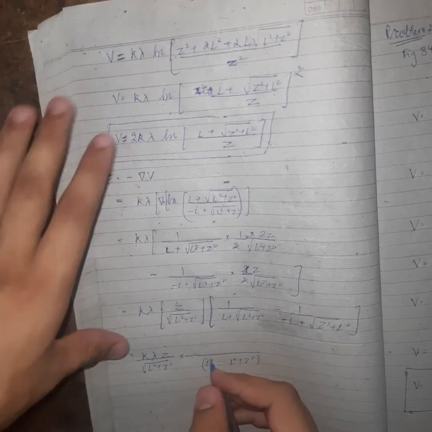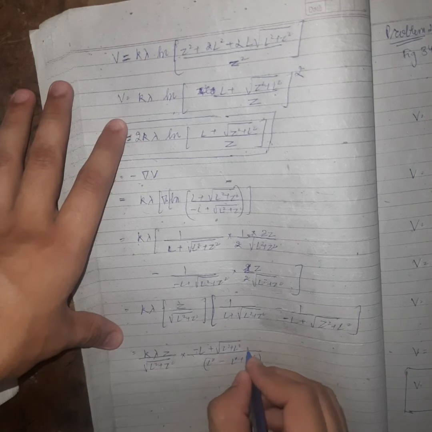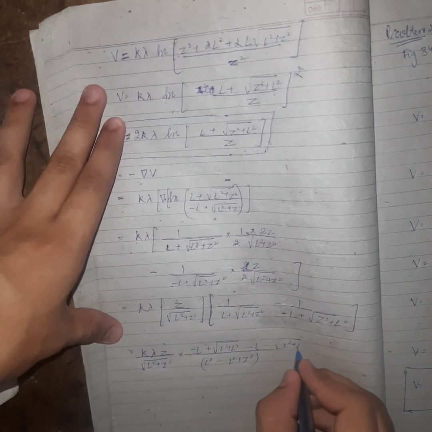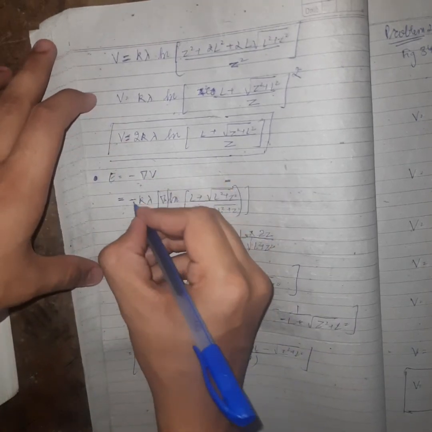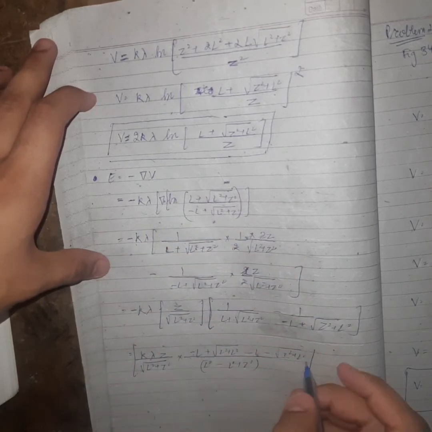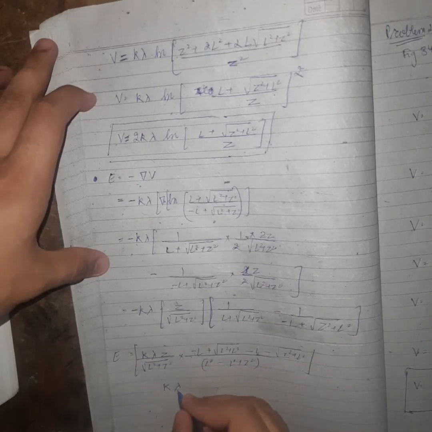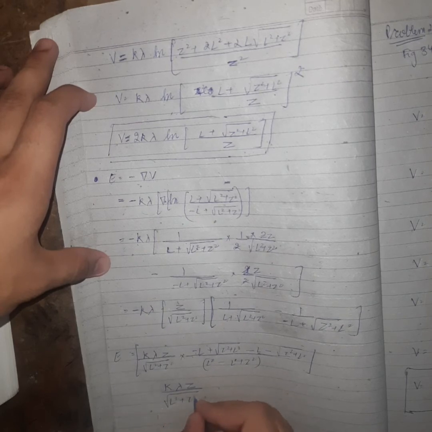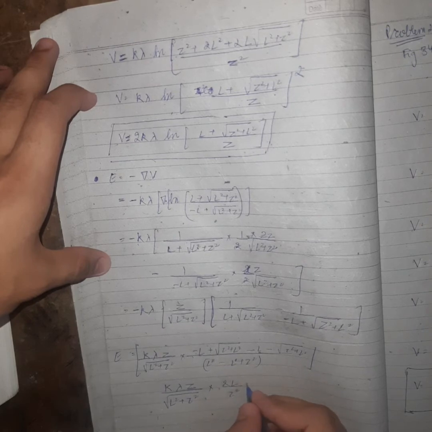And for a plus b, a minus b, we get minus L plus under root z square plus L square minus L minus under root z square plus L square, cancelling the terms, and we have a minus sign too, which came from the formula. So E comes out to be k lambda z upon under root L square plus z square into 2L upon z square.